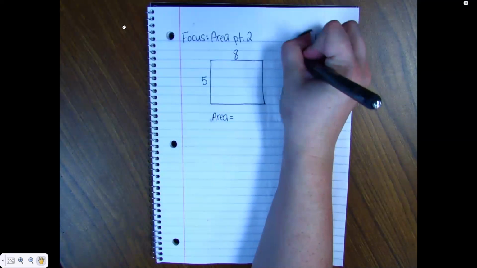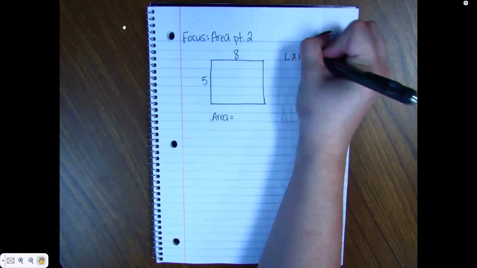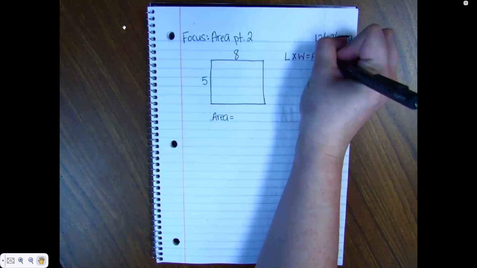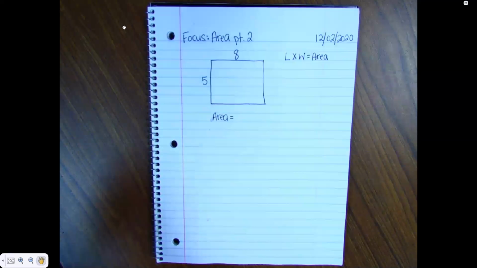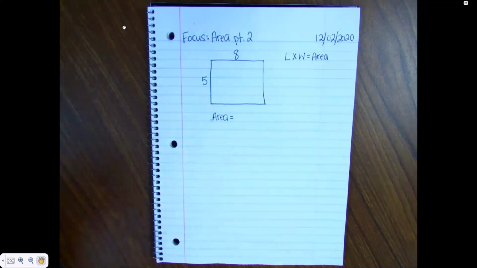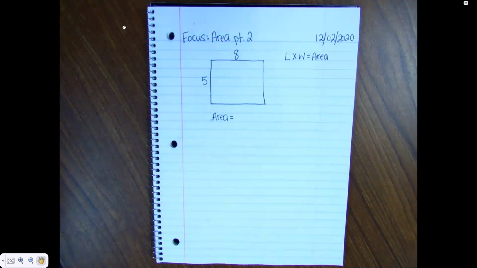So, remember, length times width equals area. L times W. Length times width equals our area. So, what would your area of this rectangle be? I've given you the sides, so what would the area be?